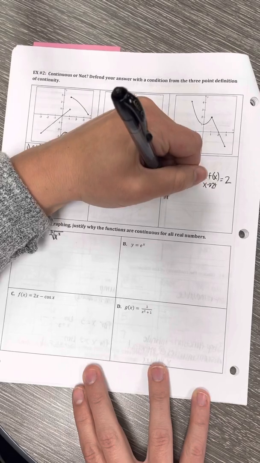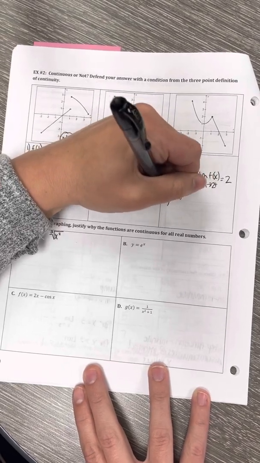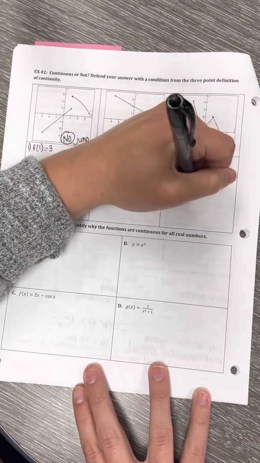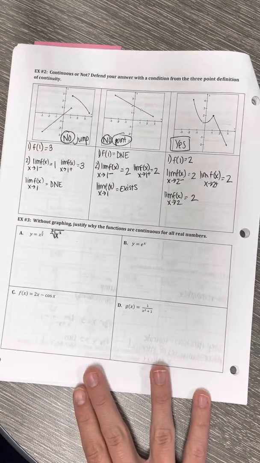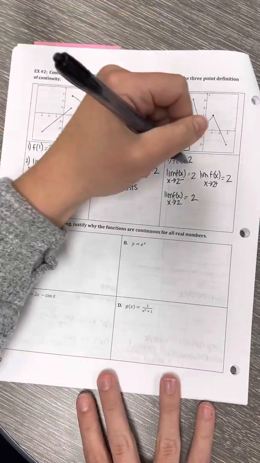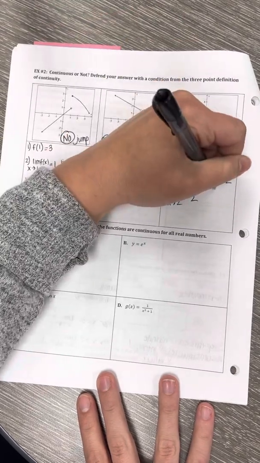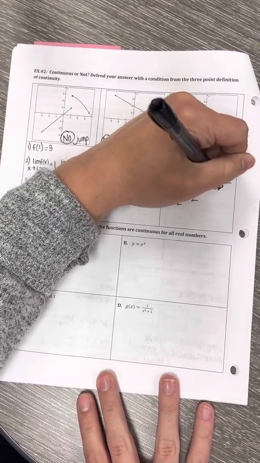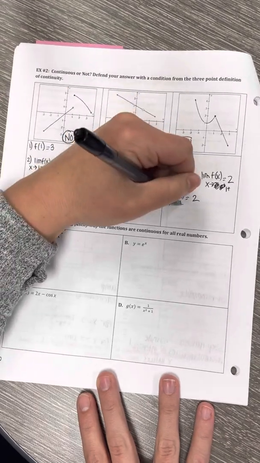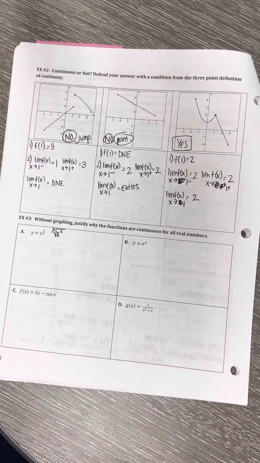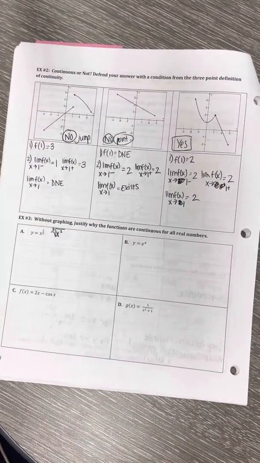Therefore, the limit of f of x as x approaches 1 is 2. Sorry, I said 2 where I meant 1. My bad, too many 2s. Got a little lost there.